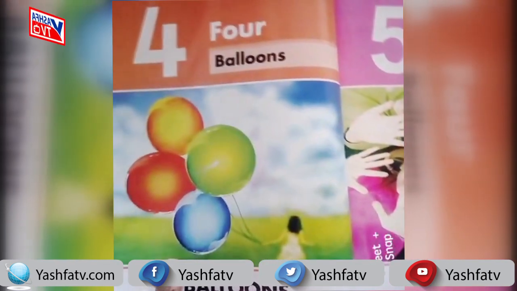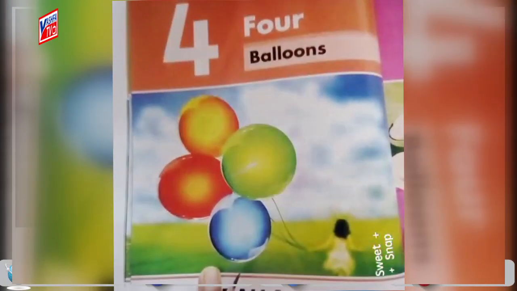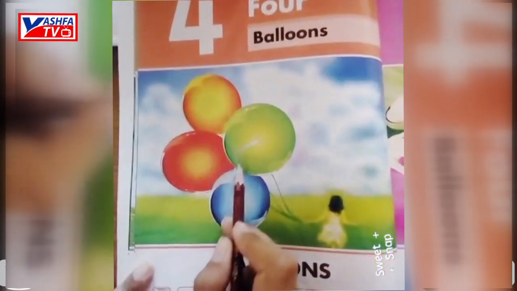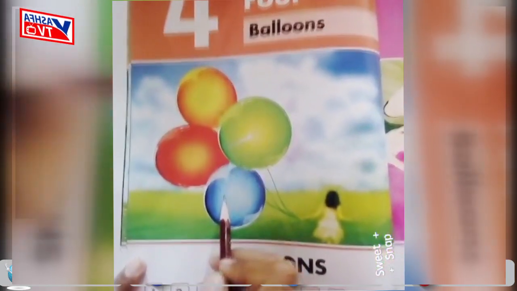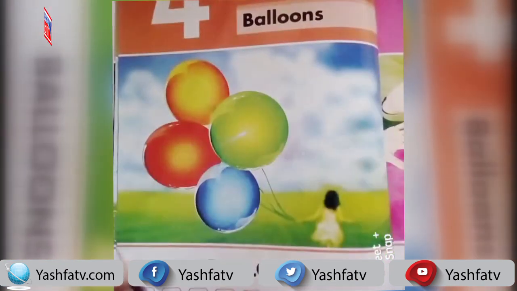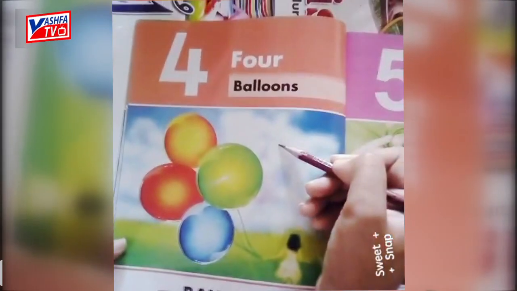What are these, students? These are the balloons. How many balloons are there? 1, 2, 3, 4. 4 balloons are there. We will say 4 balloons.